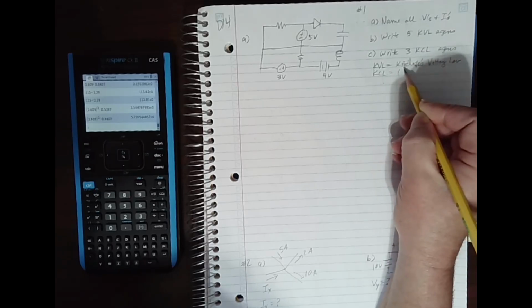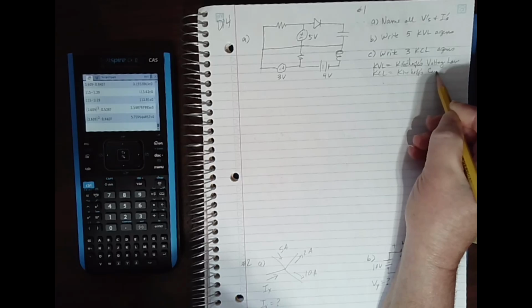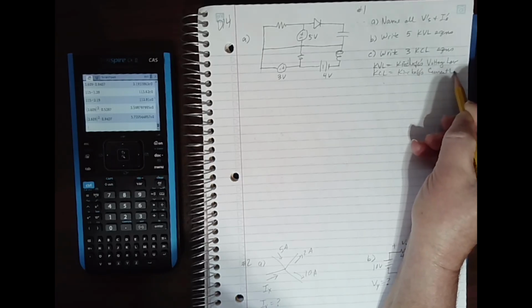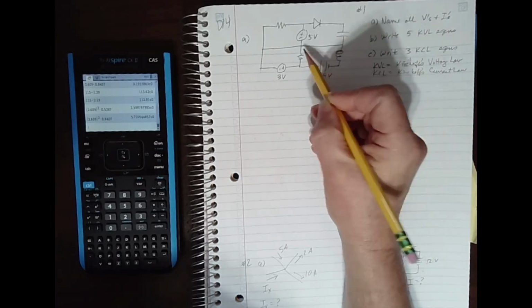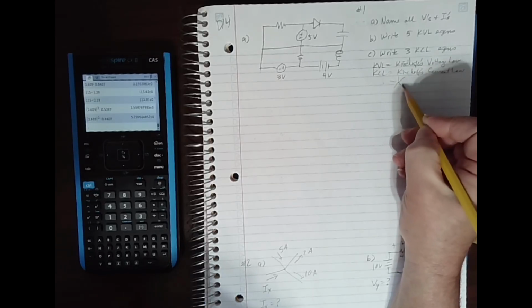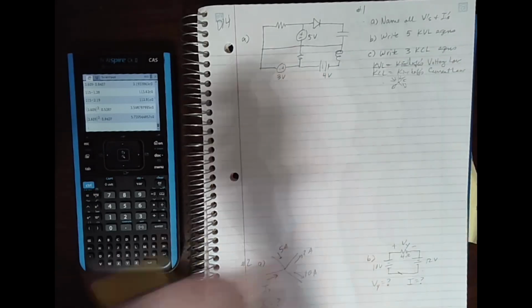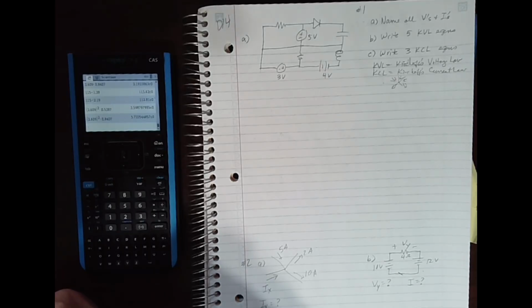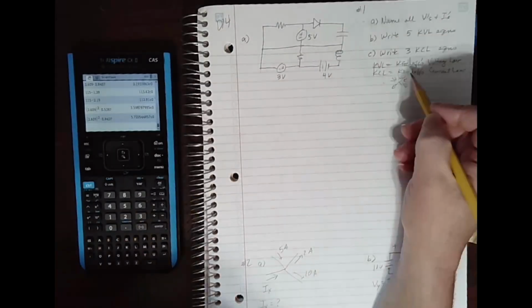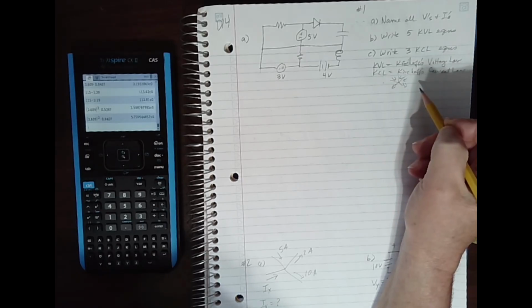KCL is Kirchhoff's current law. It says all the current coming into one spot, into a node, if we have a bunch of wires coming in, all the currents in equal all the currents out. What comes in goes out, right? And so there's no charge lost in the nodes or in the wires, no electrons getting stuck. Whatever comes in goes out.